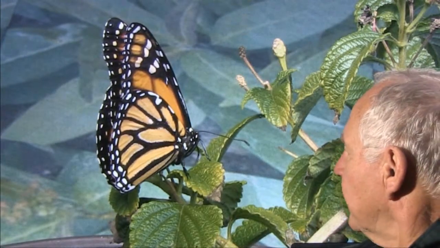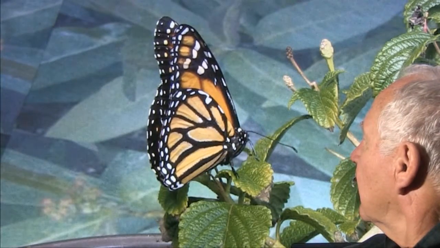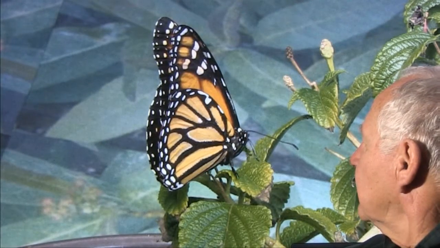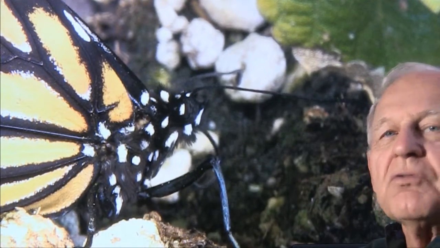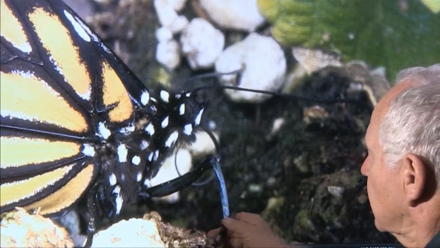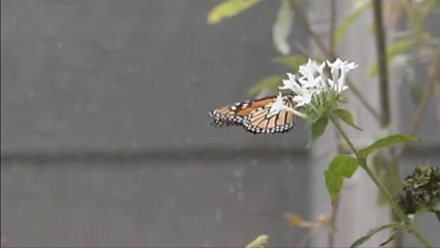Butterfly begins to explore. Works that proboscis, looking for moisture. Works those wings, ready to take a trip. One of the first things the butterfly will do is locate a place to drink. So it's getting moisture from the mud, and from the flowers, nectar later.